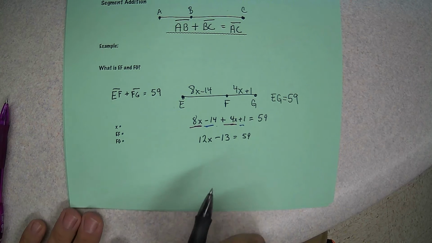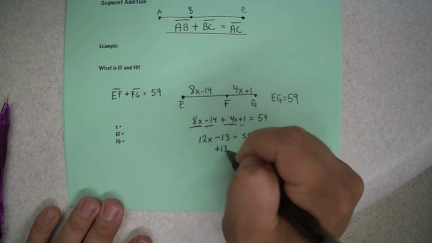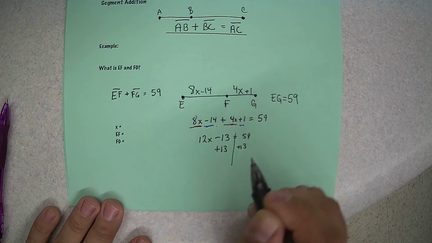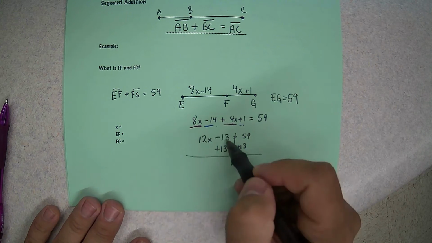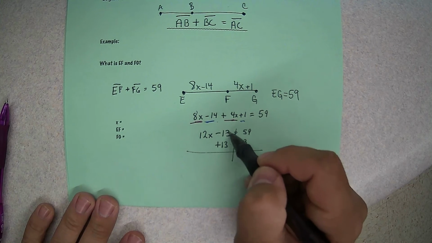Now we're at the point of a two-step equation. So we add 13 to both sides. We can draw the line down if that helps. Negative 13 plus 13 cancels out.